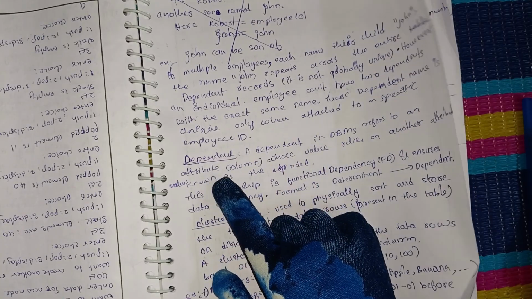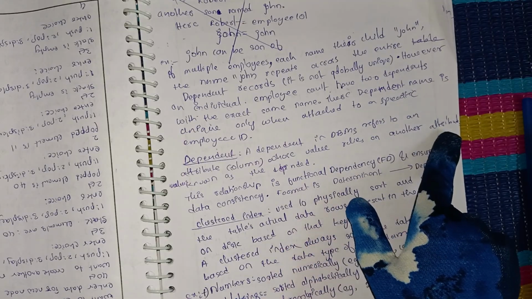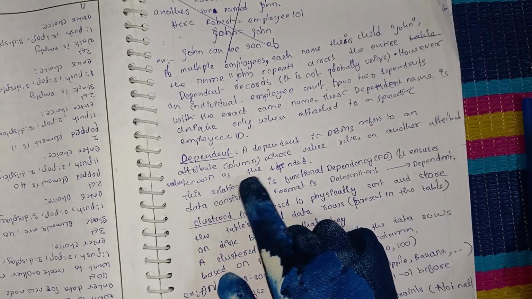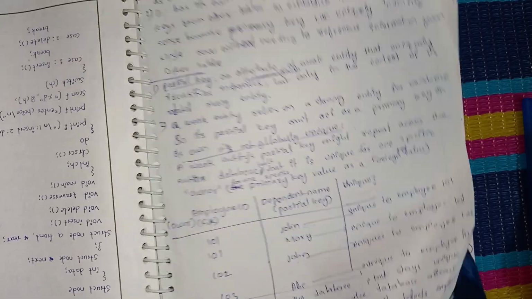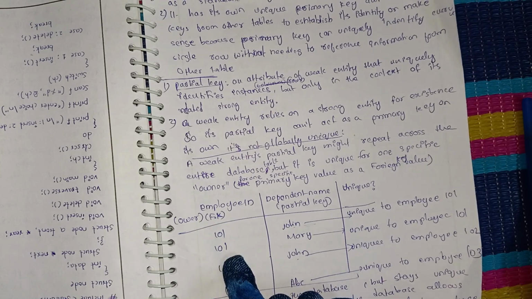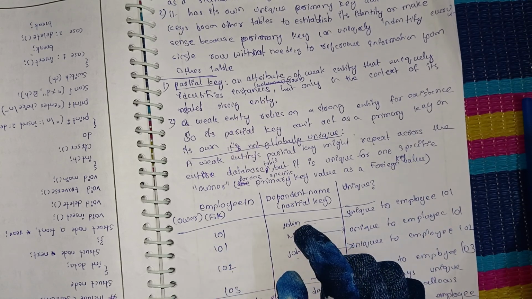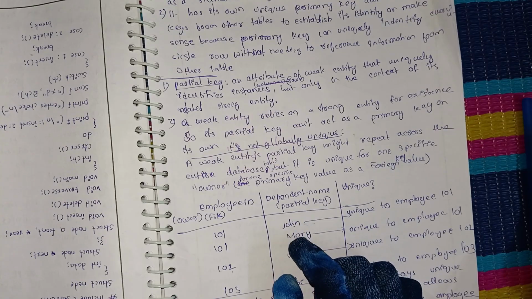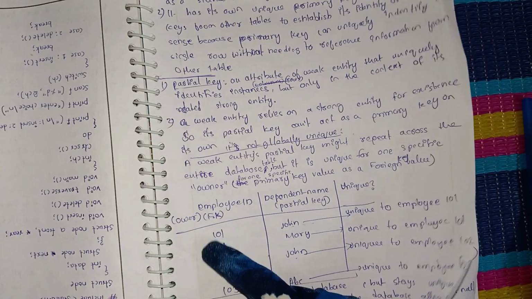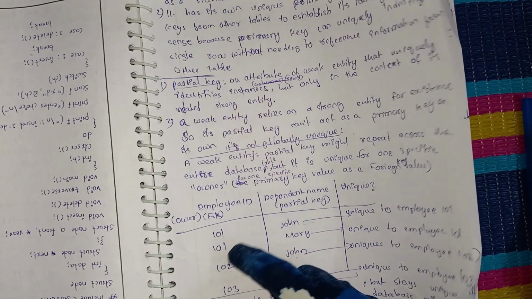DBMS refers to an attribute or column whose value relies on another attribute. Attribute values are known as the dependent. So here we have to write these values according to these values. John should not be repeated for these two values 101 and 101, for these two columns.